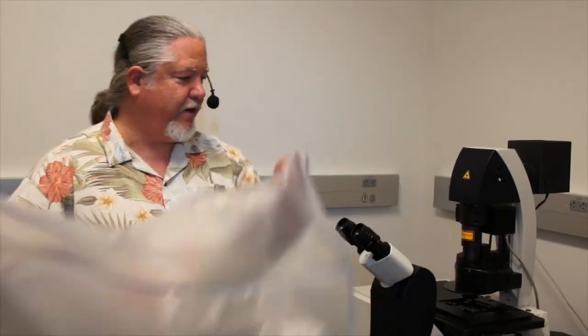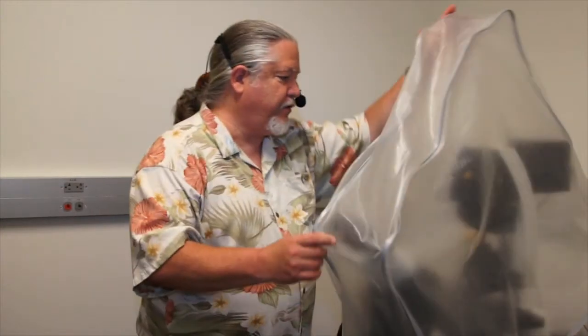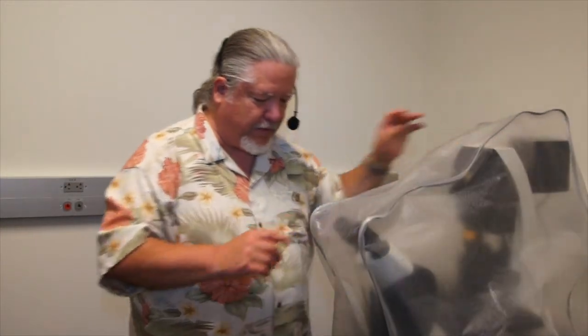Finally, to protect our microscope, we use the dust cover to keep dust and debris off the instrument while it's not in use.